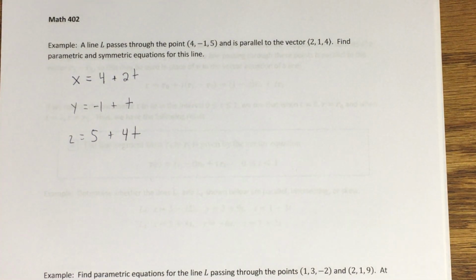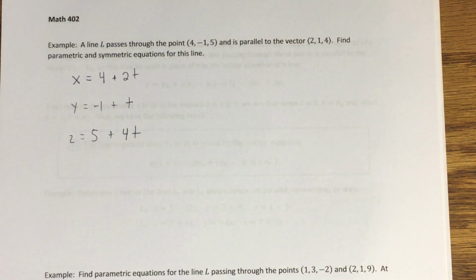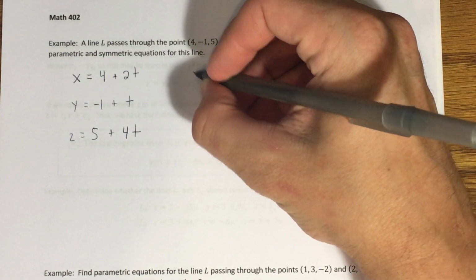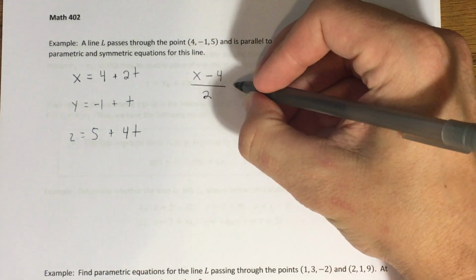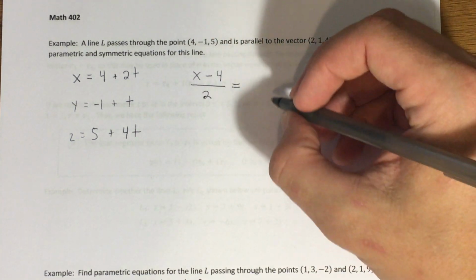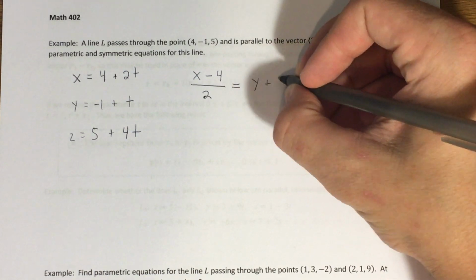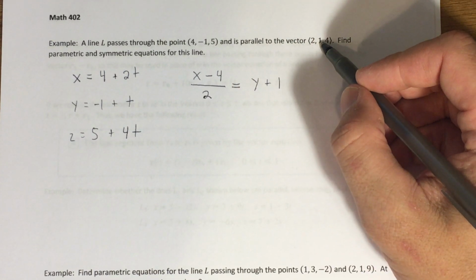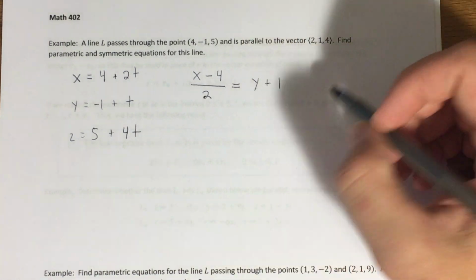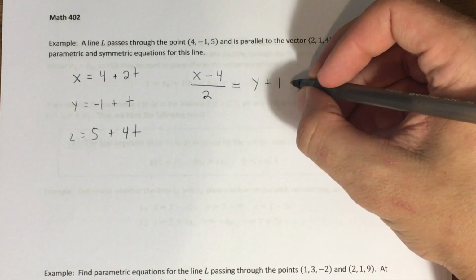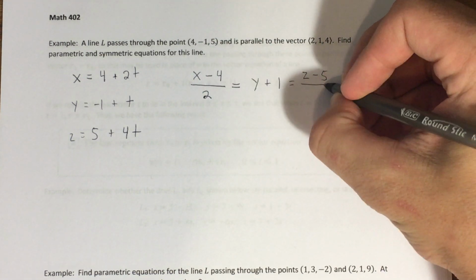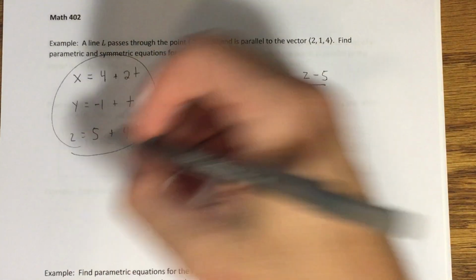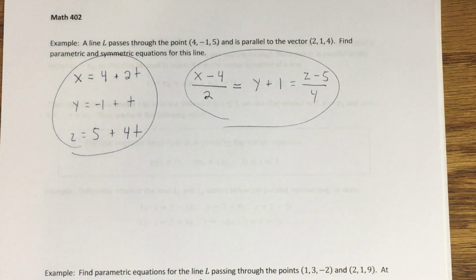Notice there's no real work to do as long as you know which values go where in these equations. The symmetric equations are just as easy. So remember, the symmetric equations are x minus x naught, which in this case is 4, over a, which is 2, and then that's equal to y minus y naught, which in this case looks like y plus 1, over b. In this case, that's a 1, and I know that putting this over 1 doesn't change anything, so I can leave that alone. And then I set that equal to z minus the z naught, which is 5, and put that over 4. So these are your parametric equations. These are your symmetric equations.